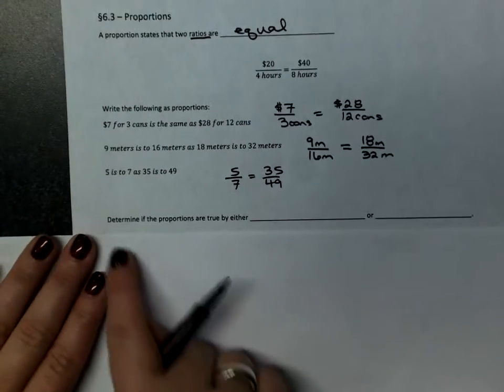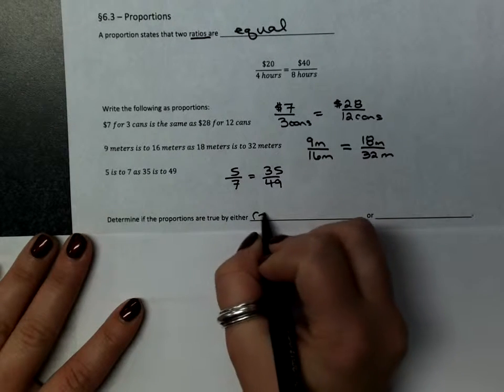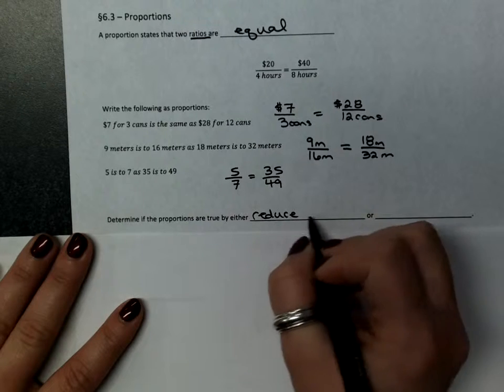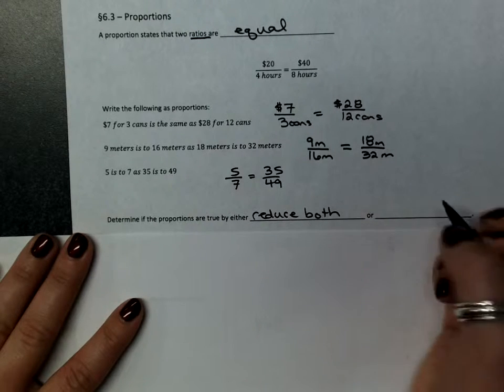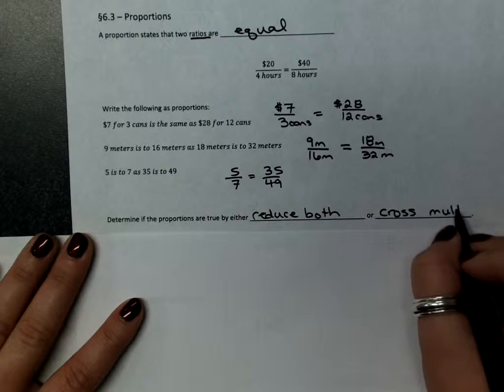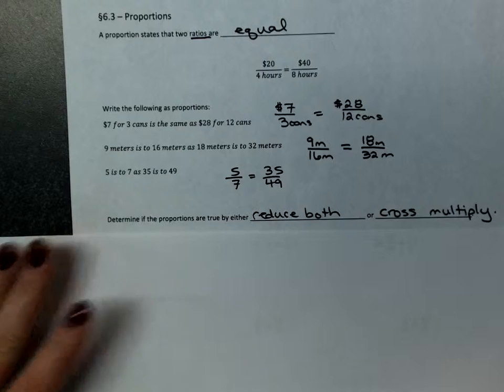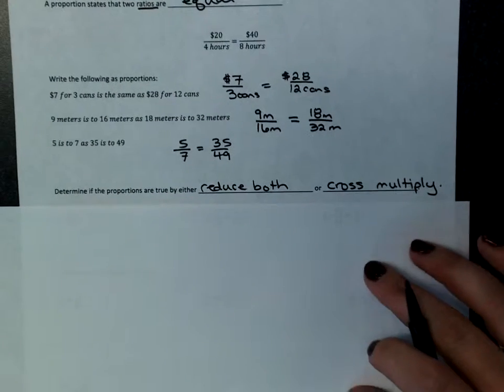So if we want to determine if the proportions are true, we can either reduce both or use a technique we call cross multiplying, which a lot of students are very comfortable with. That's a really common technique.